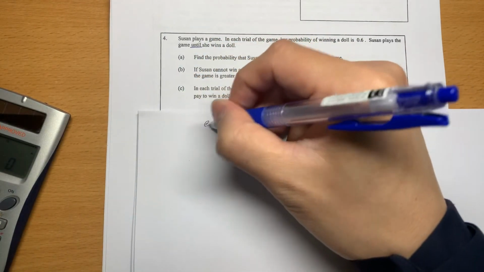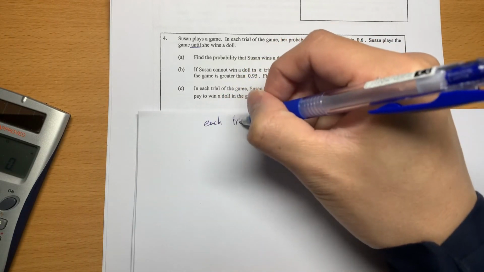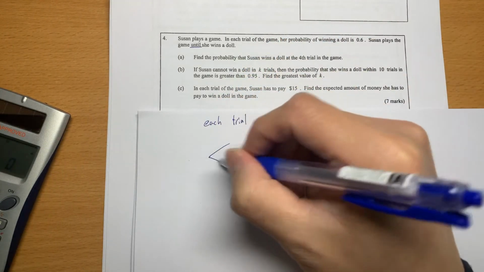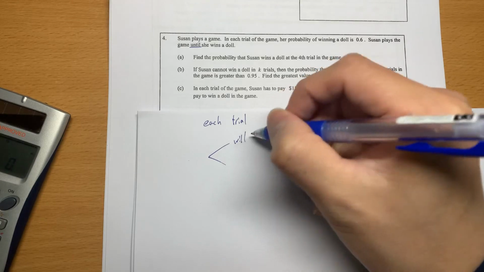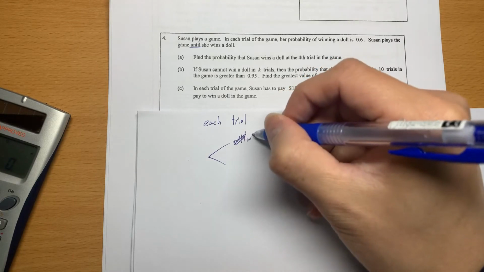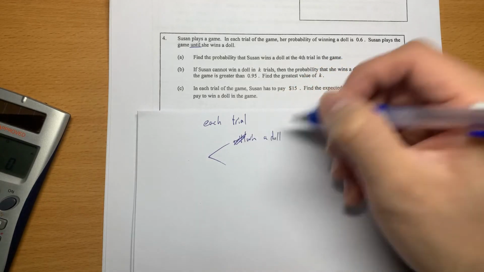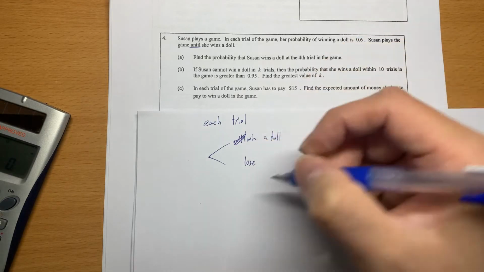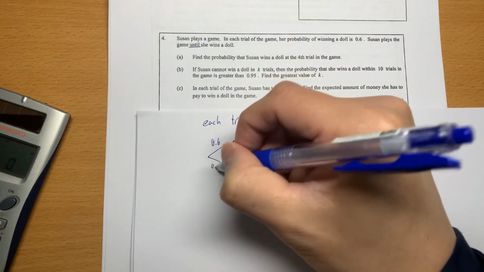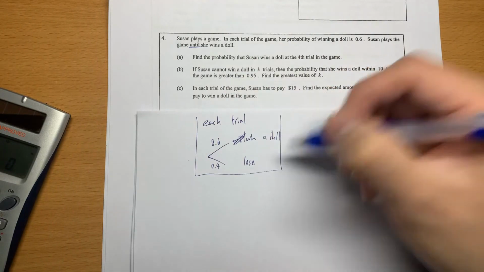So there is each trial. And then we have two results: win a doll or lose. So 0.6 chance for this, 0.4 chance for this, in each trial.